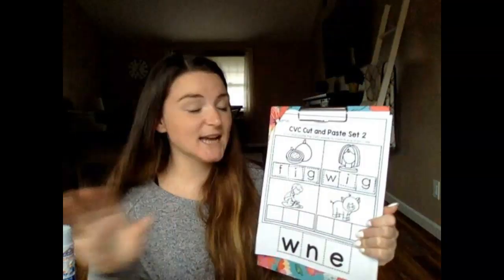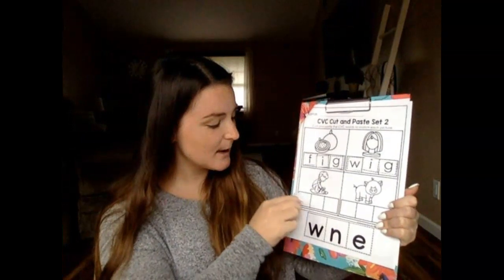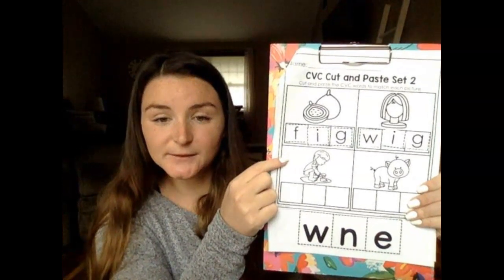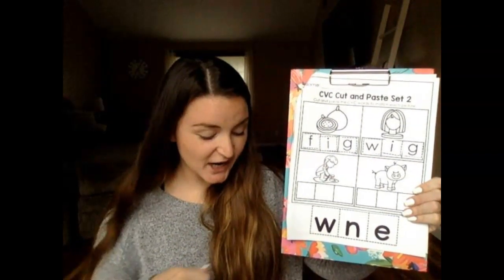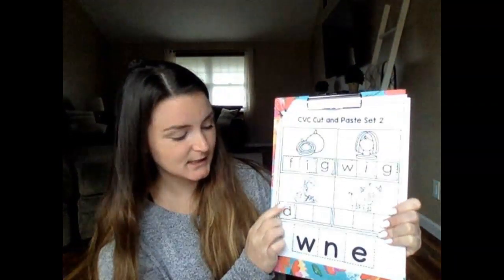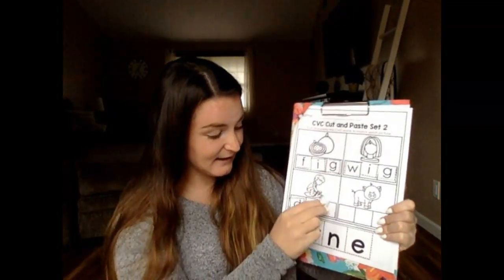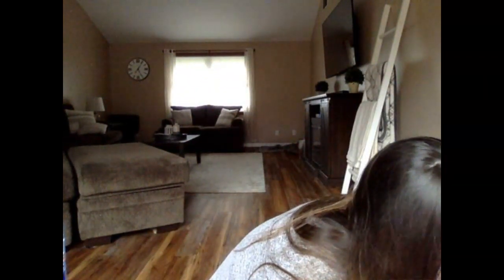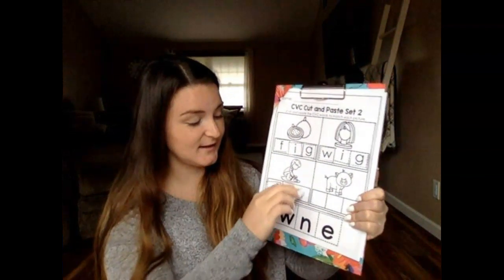And remember, if you have the time, you can go ahead and color these pictures, but if you're crunched for time, don't worry about it. What's this child doing? He's digging. D-I-G. So what letter are we going to start with? D. Good. I. And G. Good.